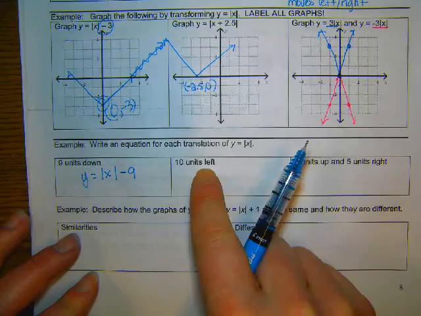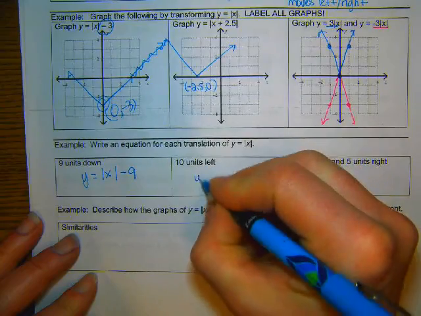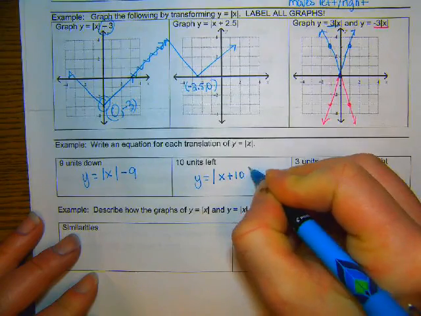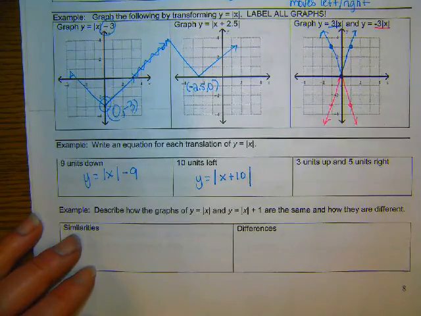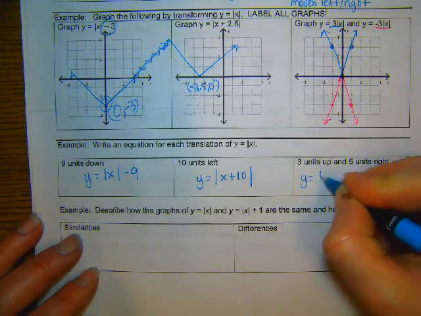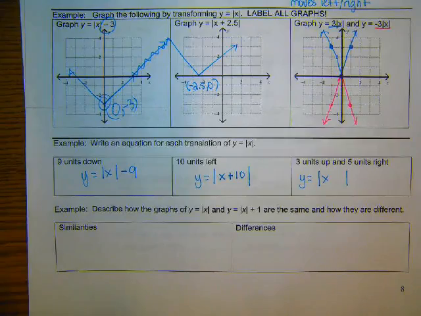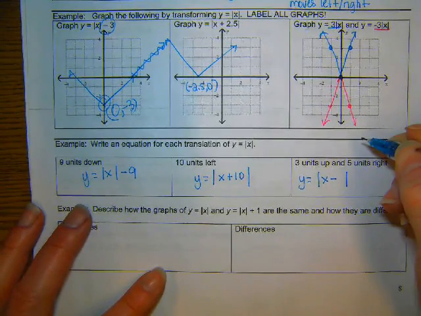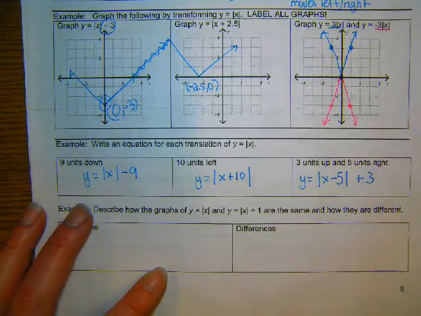What if I wanted to move this absolute value of x 10 units to the left? X plus 10, but it would be inside the absolute value bracket. Good. All right, what if I said 2 of them? Let's put them together. What would go inside, and what would go outside? The 5 would go inside, and it's 5 to the right. Remember, x is a liar. I told you that yesterday, so it's x minus 5. 3 units up is plus 3.